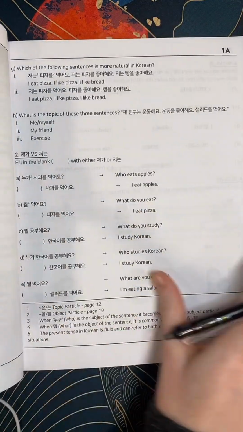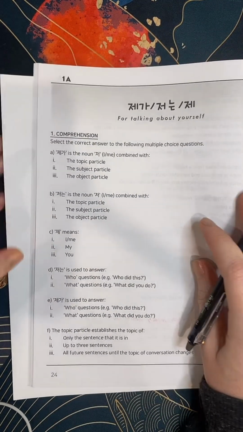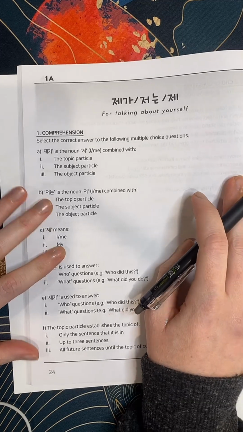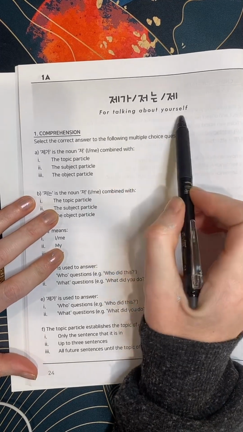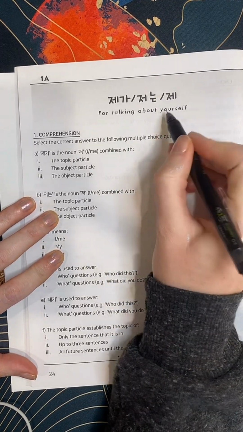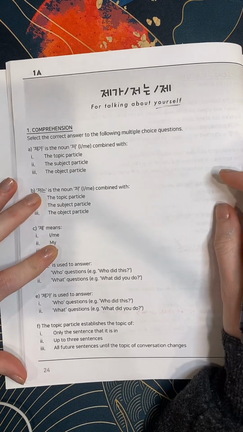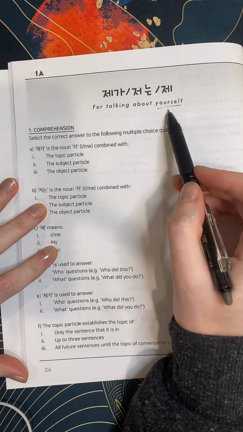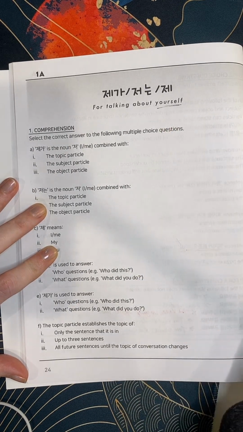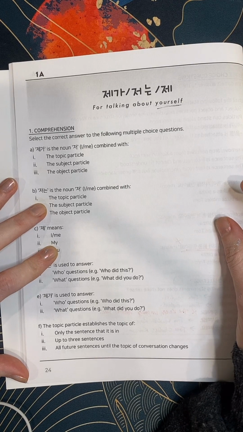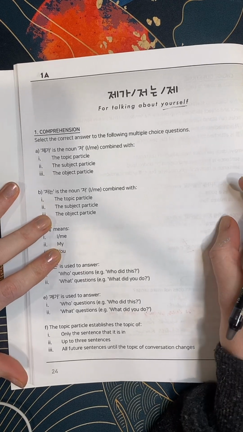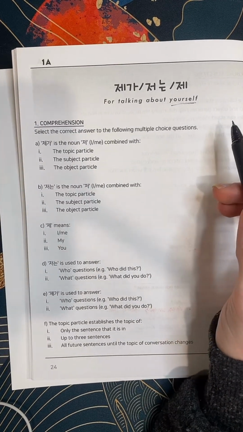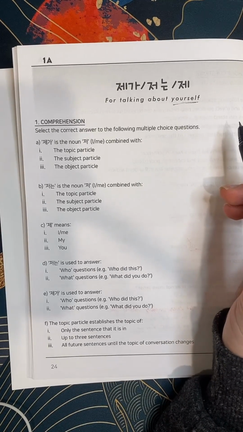The chapter 제가 저는 제, which is used to talk about yourself. So if you want to talk about yourself, oh, there's some sirens in the background. Hopefully that's not too loud. But if you want to talk about yourself, it's a pretty useful skill in any language. It's probably what we'd spend a lot of our time doing, is talking about ourselves. So when you do it in Korean, there's a couple different ways.